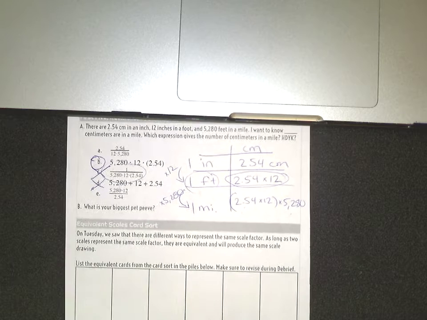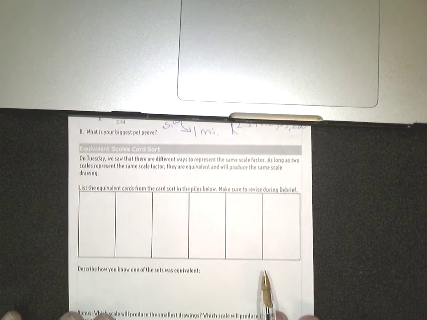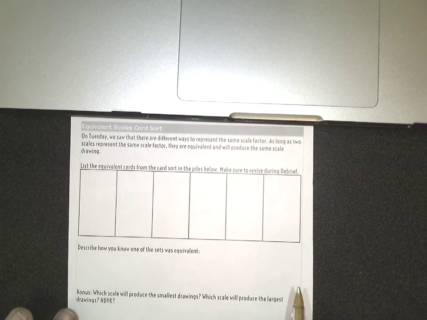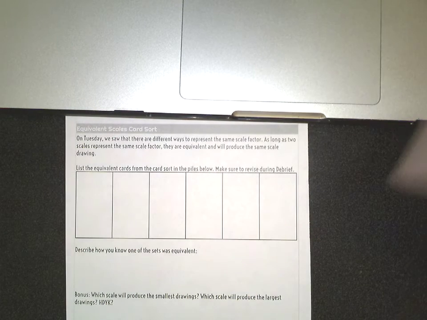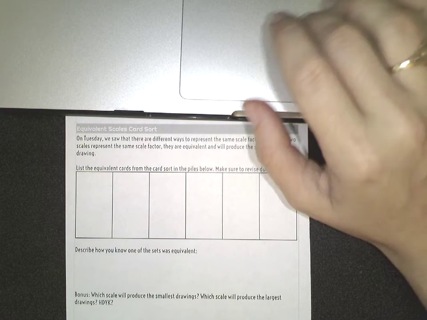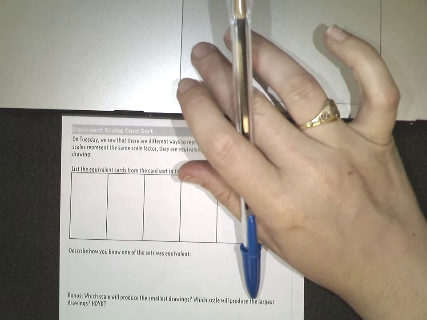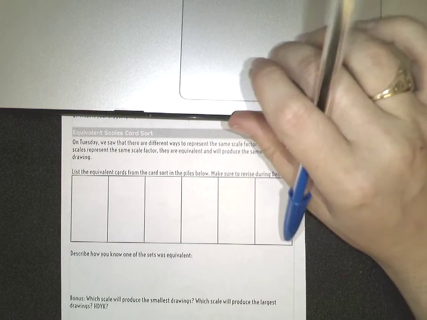Then we looked at a card sort, and I'm going to show you what Michaela did. She worked alone. She was my only loaner today, and she did some really solid work on her own, so I wanted to show what we've got. I'm going to show you a set, and then I'm going to write it in here and talk about it.